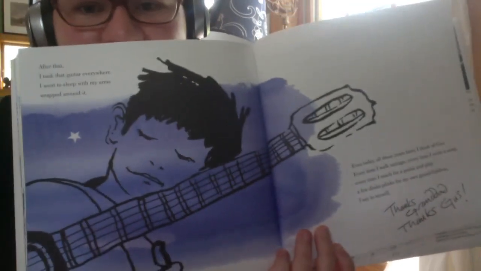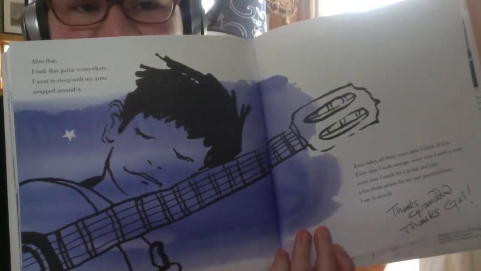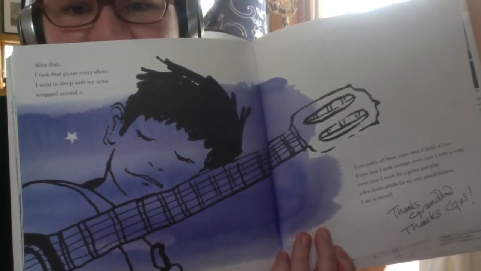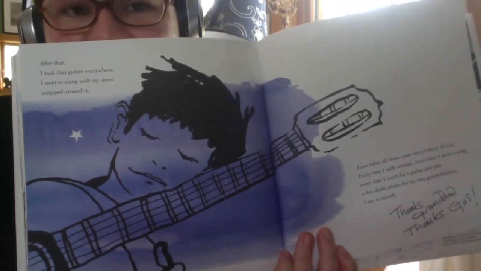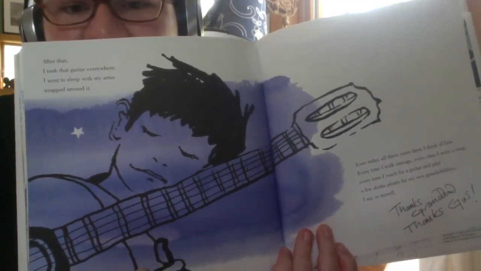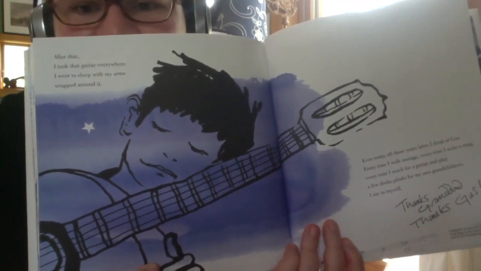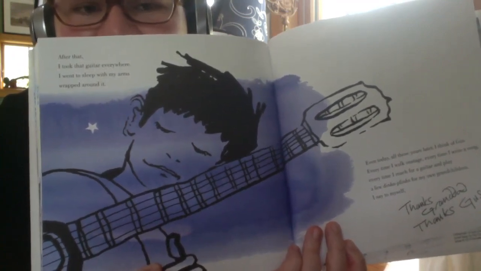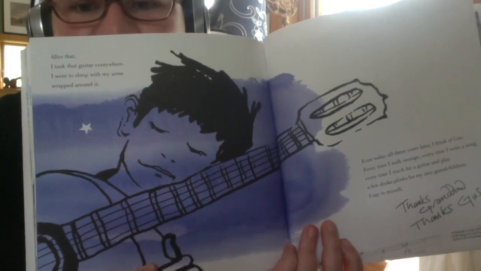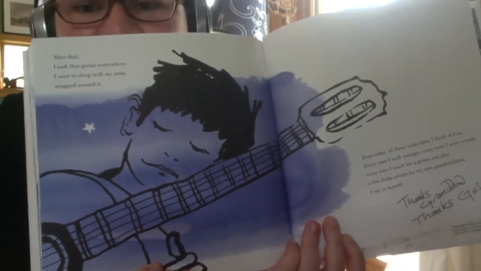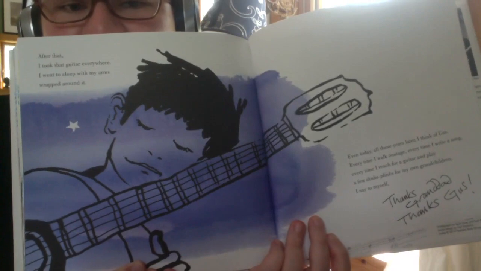After that, I took that guitar everywhere. I went to sleep with my arms wrapped around it. Even today, after all these years, I think of Gus every time I walk on stage, every time I write a song, every time I reach for a guitar and play a few dink-a-plinks for my own grandchildren. I say to myself, thanks, Granddad. Thanks, Gus.